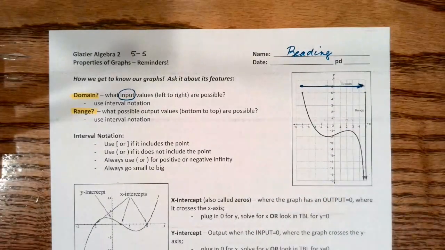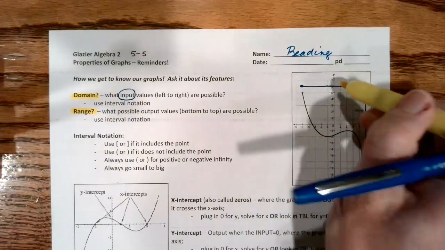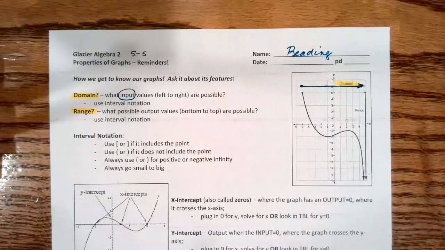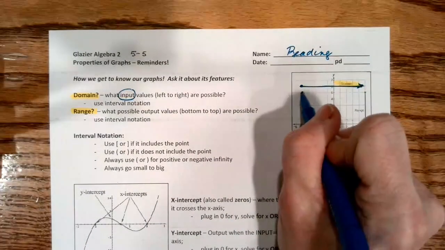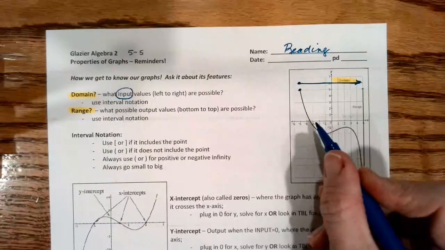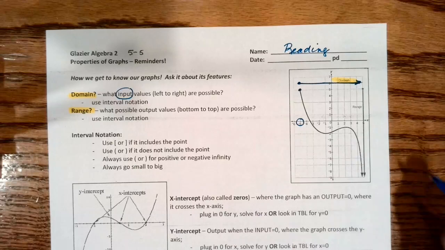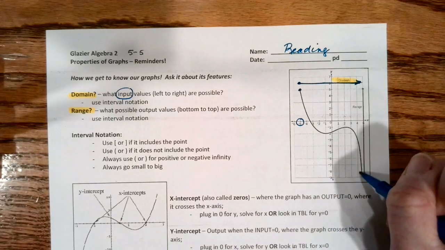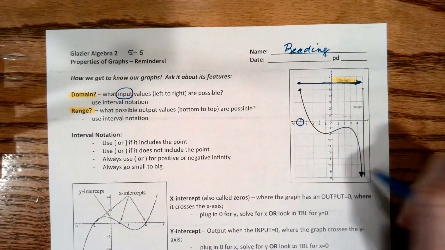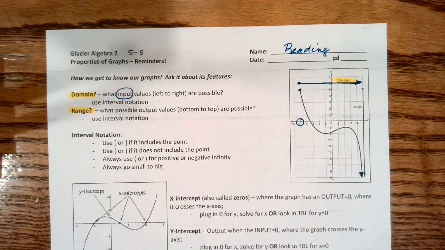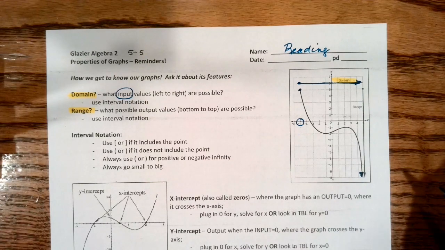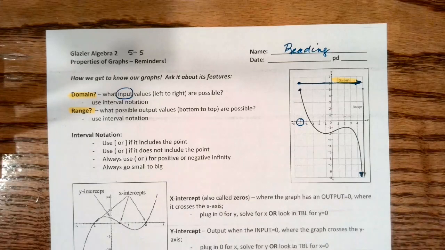So when we're looking at our graph specifically, we have an interesting combination here because my domain starts here at this x value of -5, but then this arrow tells me that it continues on in both directions forever, or in that direction forever.